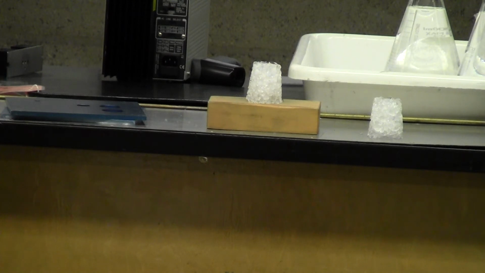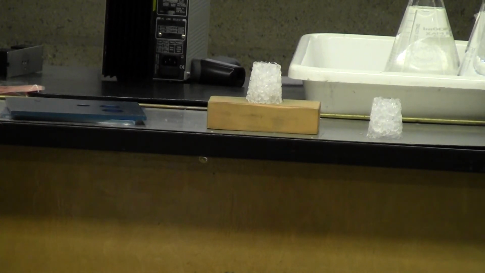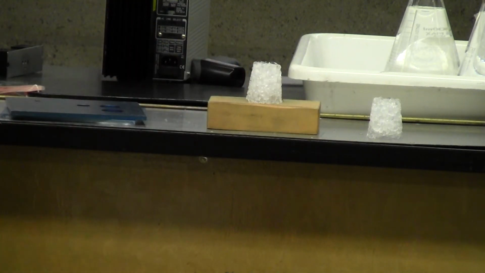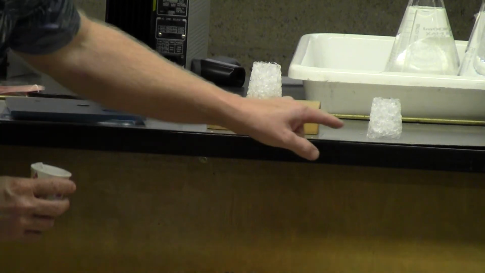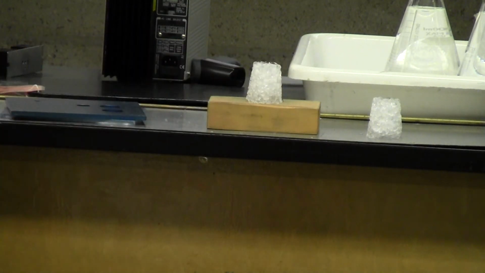Now, as I said, stainless steel does not conduct well. But it does do better than the wood. So we will hopefully see the ice melt a little bit faster on the stainless steel than the wood. In fact, I think you might even be able to see that already. I could see a little puddle of water coming underneath this ice.